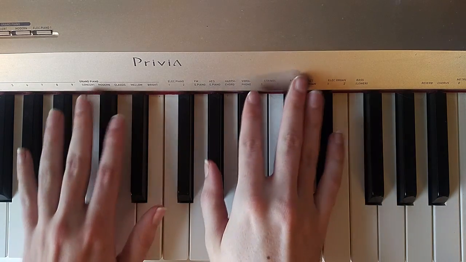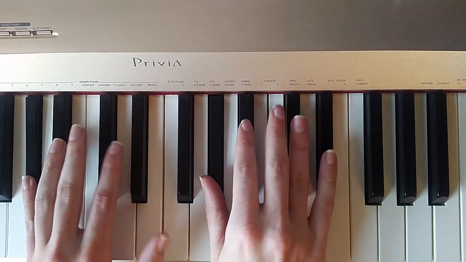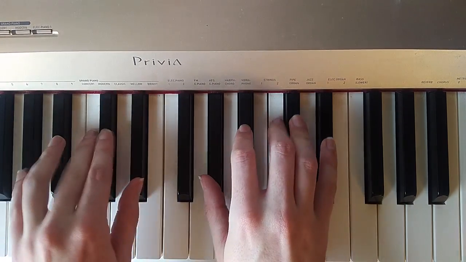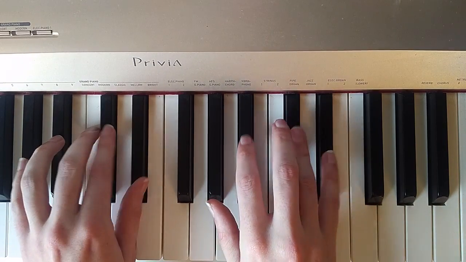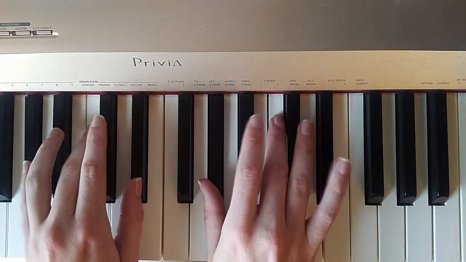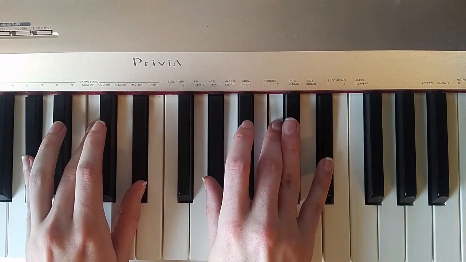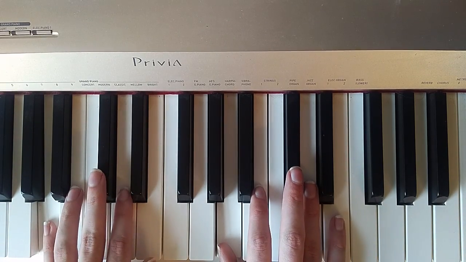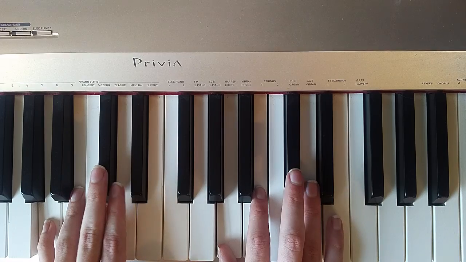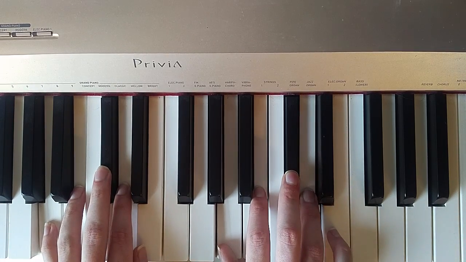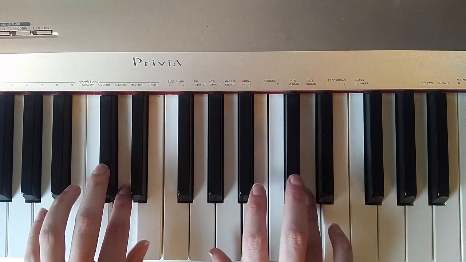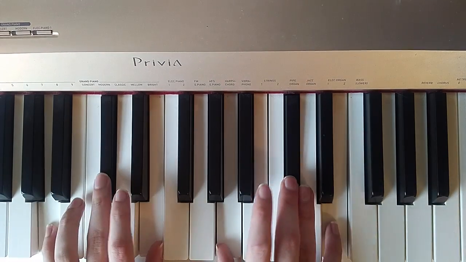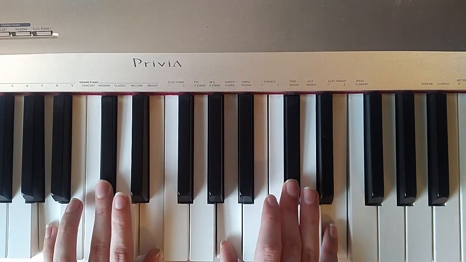Cool, let's keep going. We're going to start on A flat or G sharp. Right, we're going to find whole step, half step, whole step. We're going to do the next one. So now we're on A natural. We're going to find whole step, half step, whole step. Two more, we're almost done.